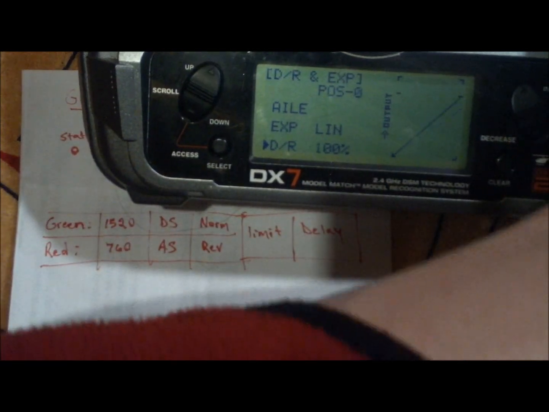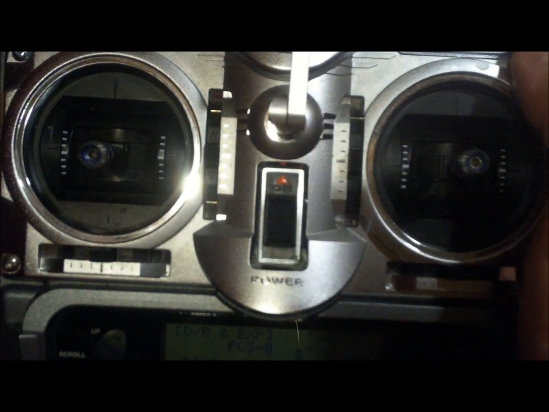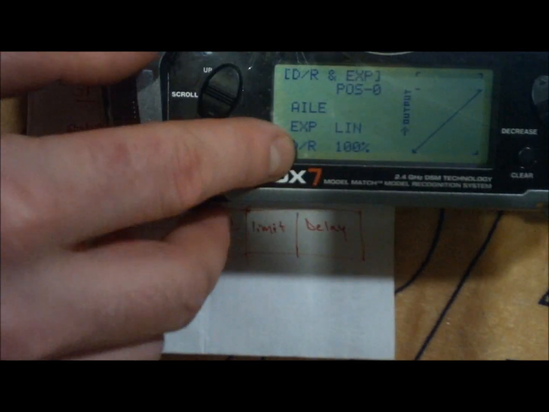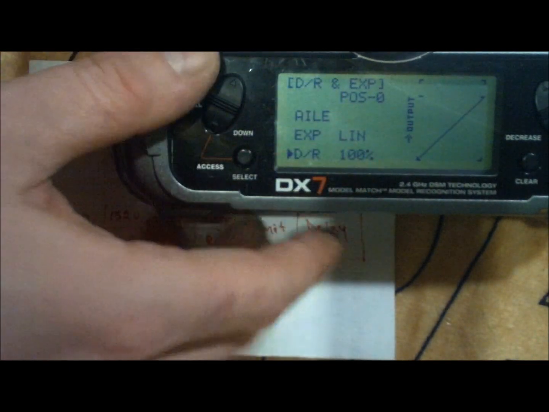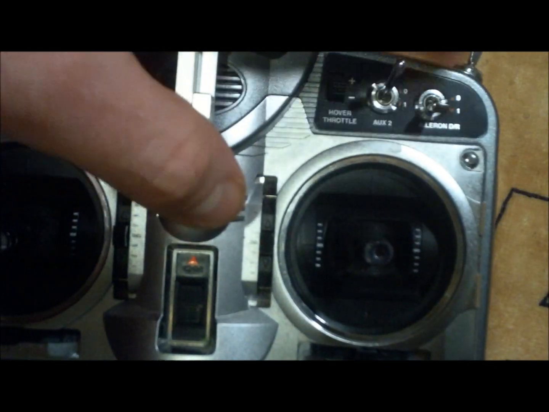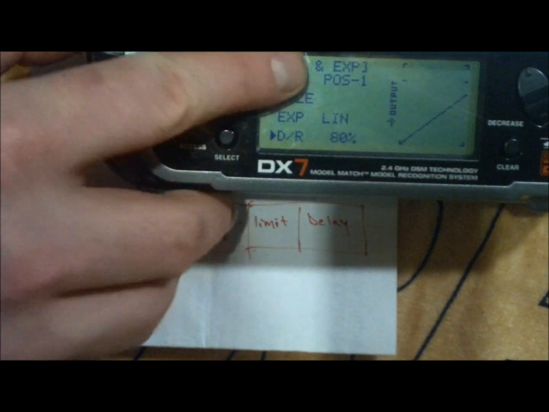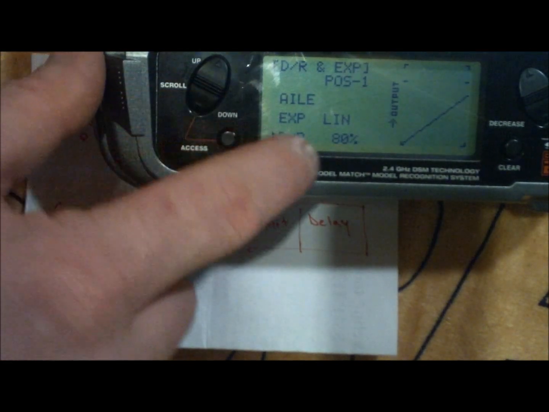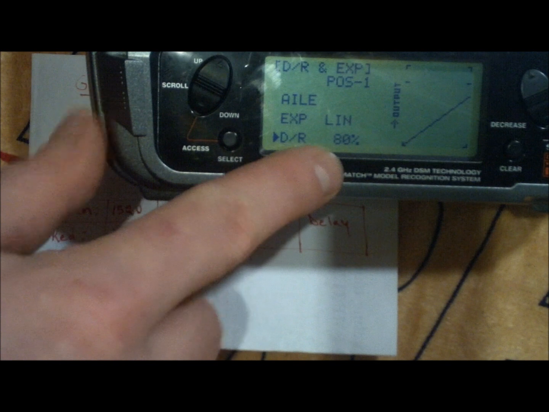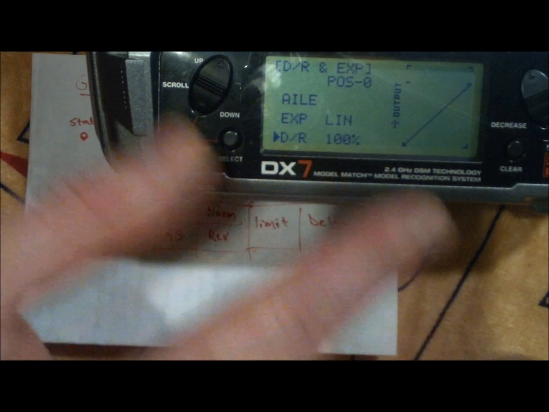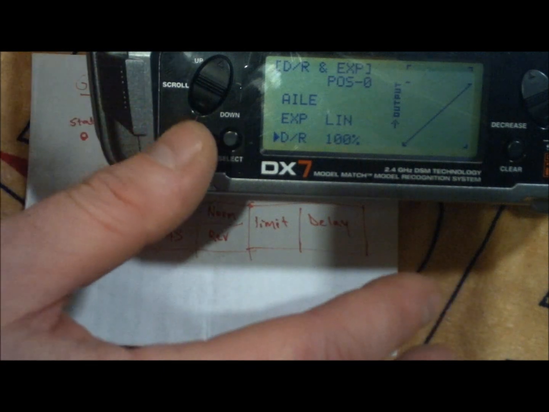So you can assign it so in one position, position 0, you've got 100% travel, and then flip the switch here, and you're in position 1, and in position 1 you have 80%. So you can have 80%, 100%. It's up to you. If you want dual rates, different overall rates, that's just up to you.